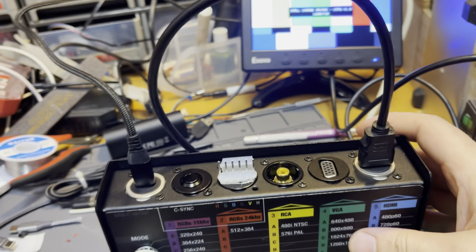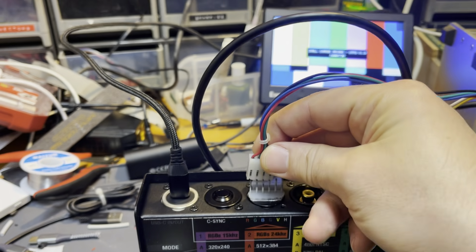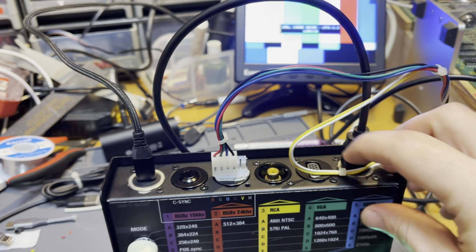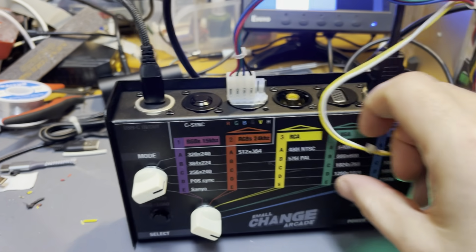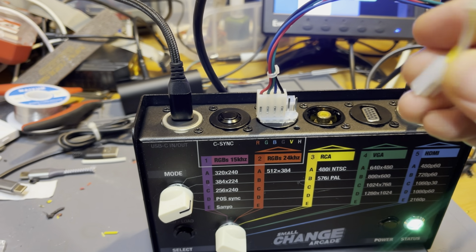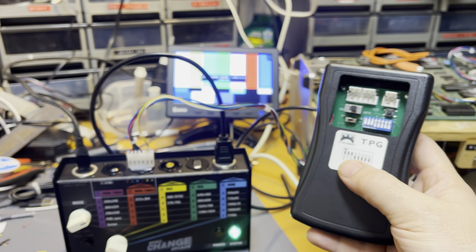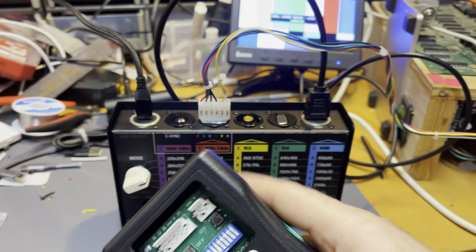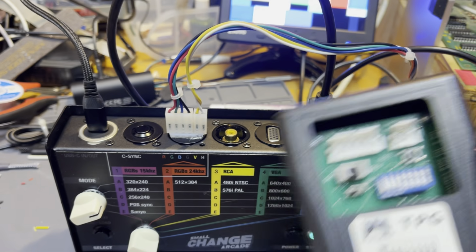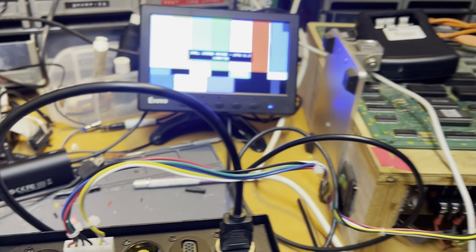If we wanted to go back to RGB over there, just plug in our connectors here. These are the same connectors that'll work on the standard test pattern generator from Crafty Mech. Same pins, it's just the standard monitor output, so you can reuse those cables if you have them.